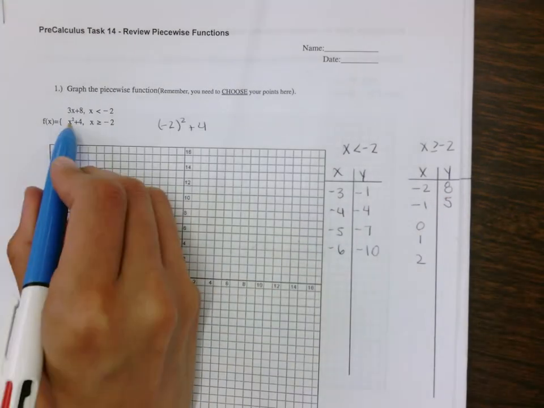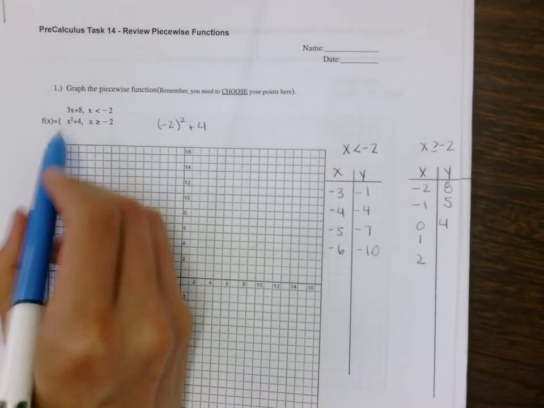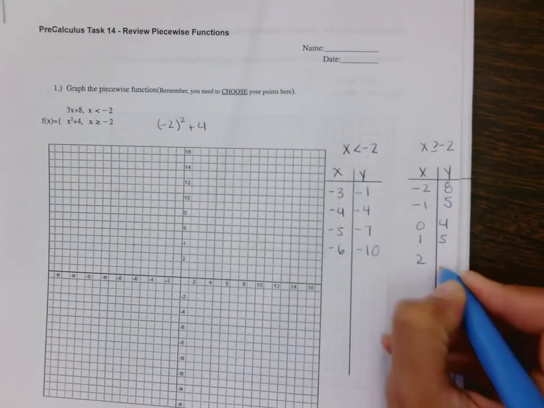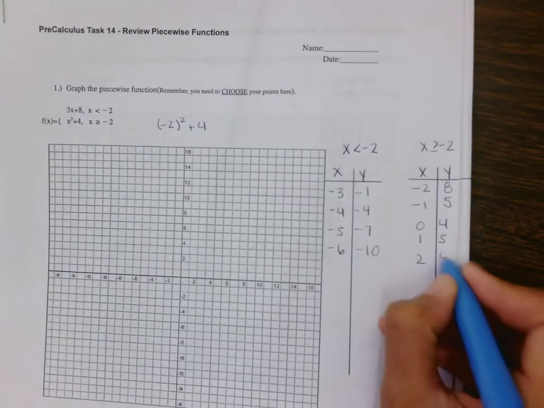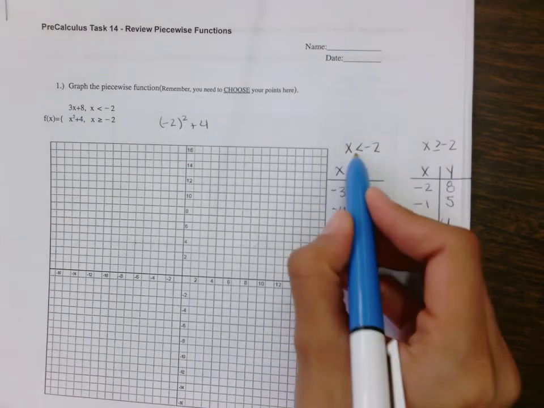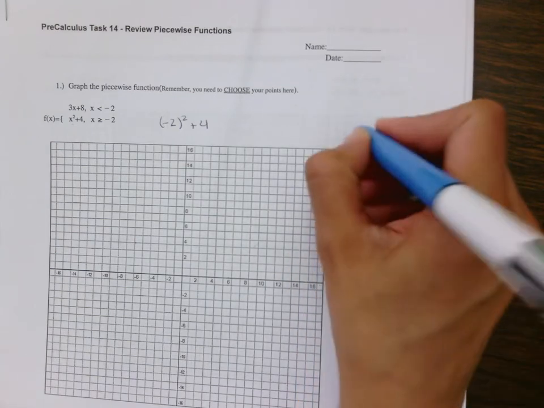We're going to do 0 squared. 0 times 0 is 0. Plus 4 is 4. And we're going to do 1 squared plus 4. That's 1 times 1 is 1. Plus 4 is 5. Then we're going to do 2 squared. That's going to give you 4. Plus 4 is 8 again. Great, so we filled out our tables. We're going to talk about where to put our hole in a second. But just know that because this doesn't have an equal to sign with it, I know that my hole is going to be on this side. So the hole will be here.